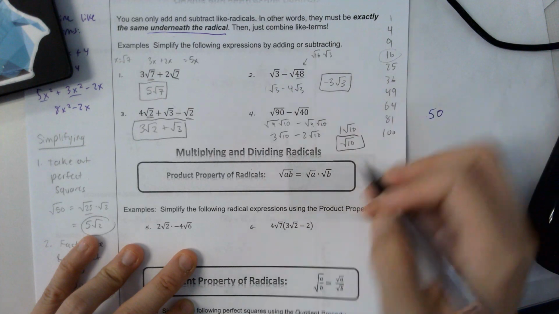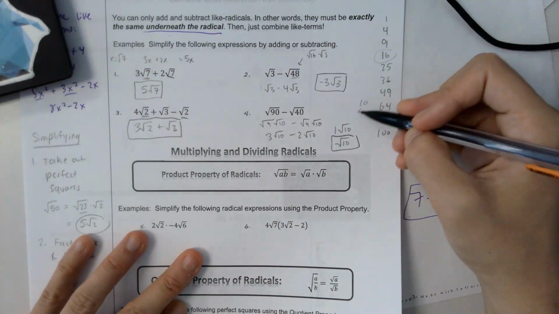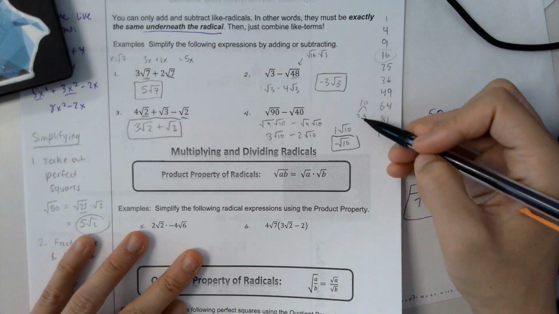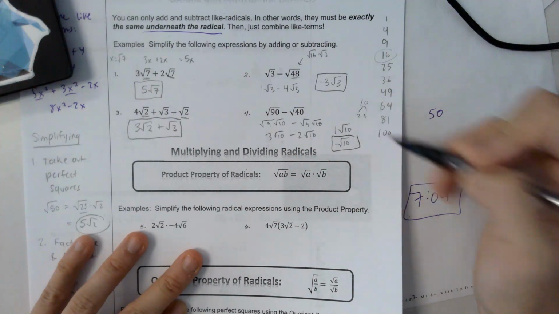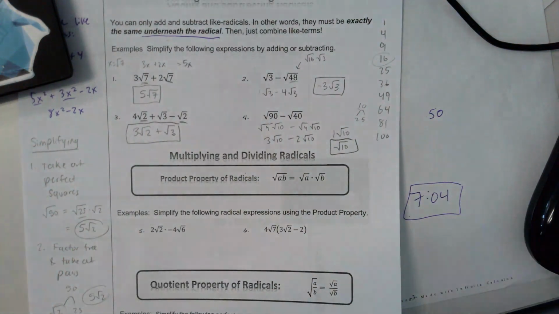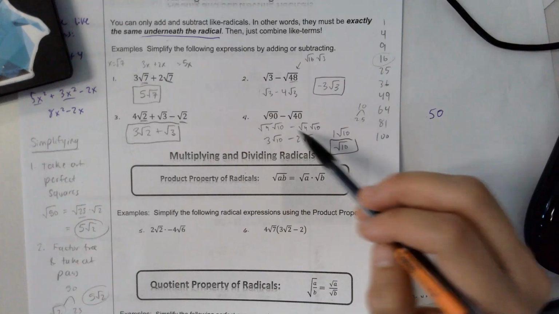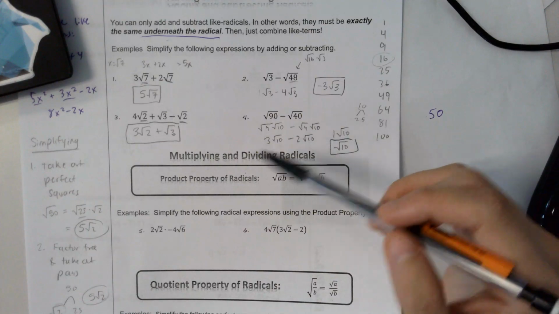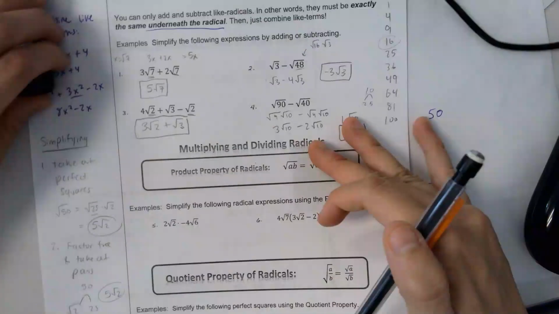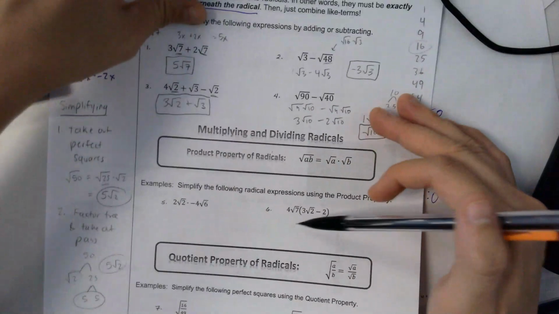Root 10 can't be simplified, right? Even though we can break 10 into 2 and 5, we need a pair. So we need either another 2 or another 5. So we're just left with root 10. So there's a lot of different ways that you can simplify, just whatever feels the most comfortable to you, right? And you can know if you're doing it right by checking the answers.